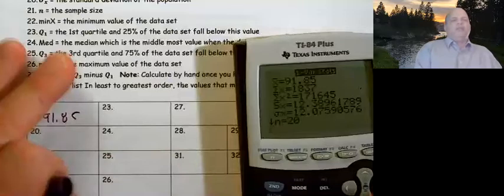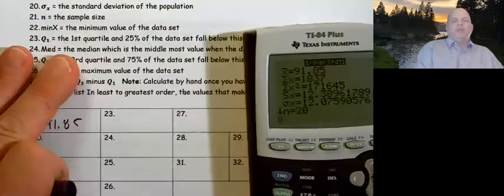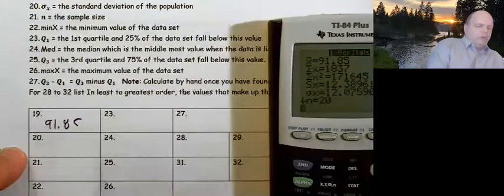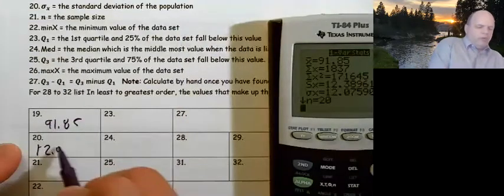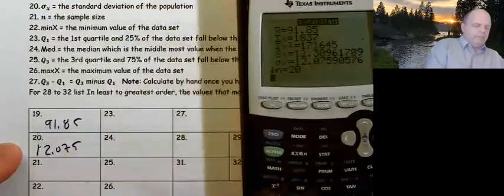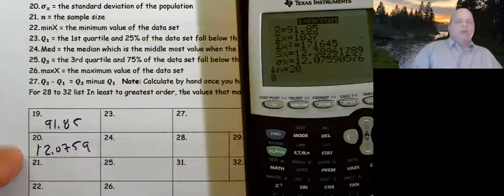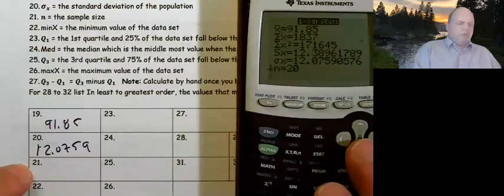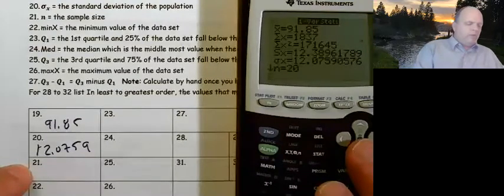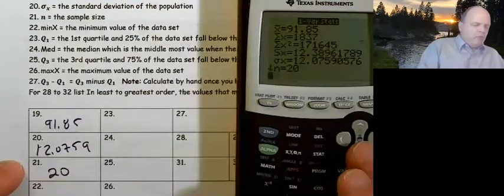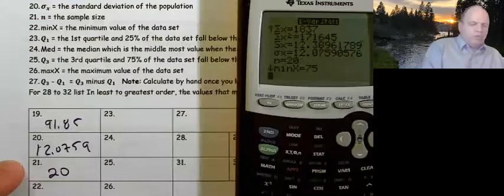Number 20 asks for the standard deviation of the population. So I'm just going to go ahead and round to 4 places: 12.0759. 21, the minimum. I don't see the minimum. 21 says n, which happens to be 20. 22 is the minimum, which was 75.